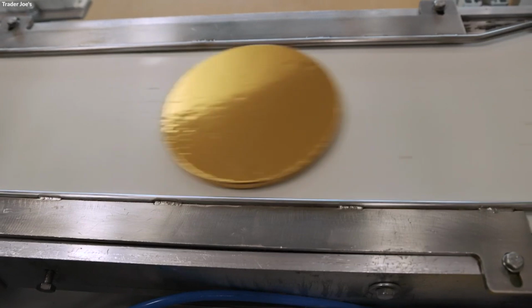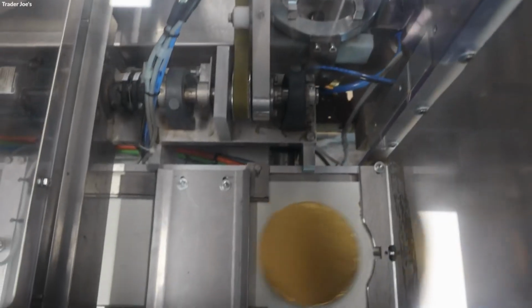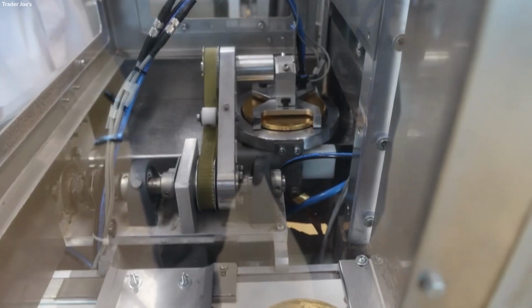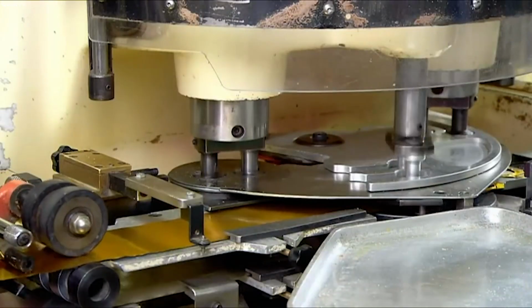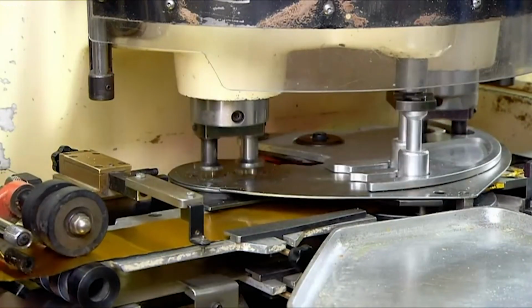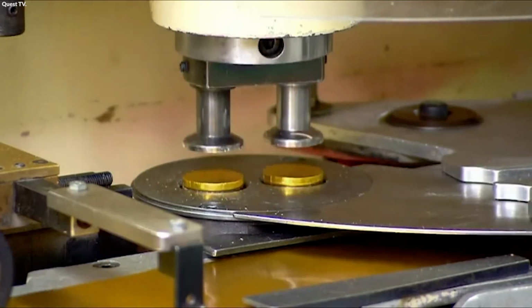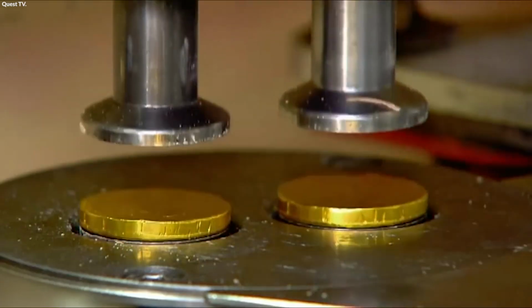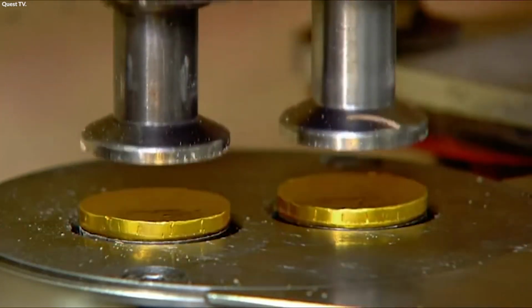The wrapping process involves covering each chocolate coin in foil to resemble real coins. This step is essential not only for protecting the chocolate, but also for enhancing its visual appeal. The coins are fed into an automated wrapping machine that precisely applies the foil, ensuring that each coin is fully covered and the foil adheres smoothly without tearing.